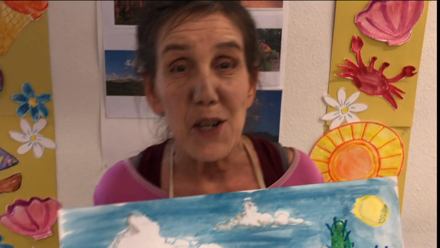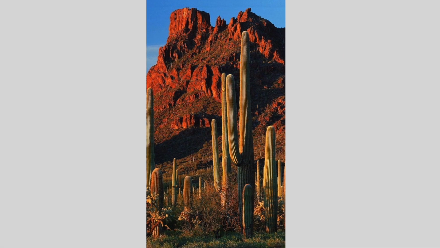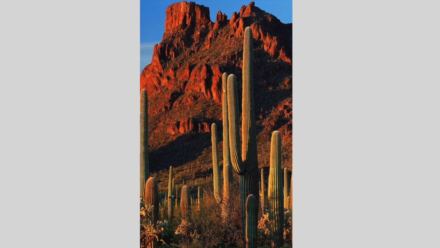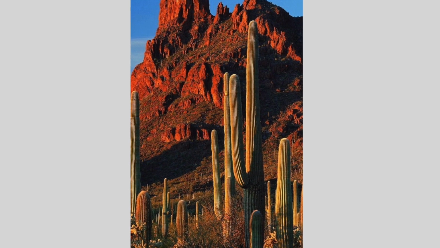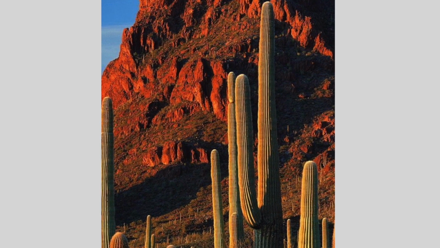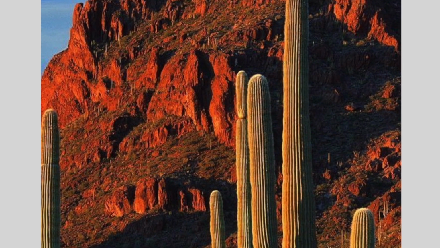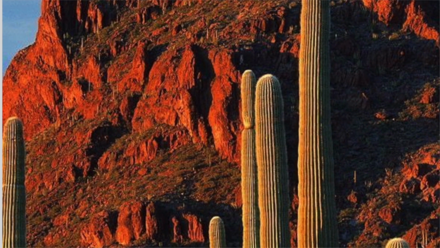Let's take a look at some pictures of those things. Here we have a beautiful example of those tall Sonora cactus. Now when the rain comes, they kind of expand, and those ridges allow the cactus to expand and take in every drop of water they can to last them throughout the dry period. And you can see the background there of all the red rocks.